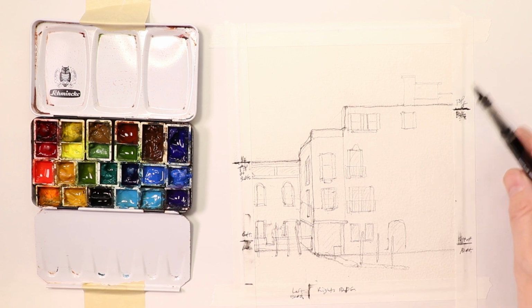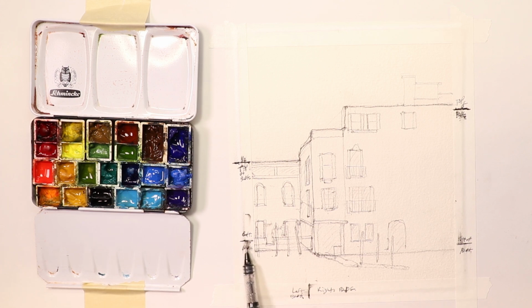Okay. Now, the bottom of the painting, we had about 1/8 of the way up from the bottom. We had the bottom of the left-hand side of our painting here. And it works about the same way. About 1/8 of the way up is the bottom of the buildings, the two buildings here.